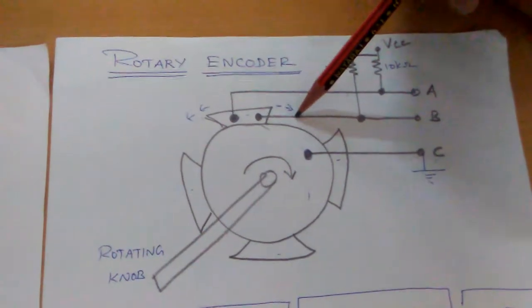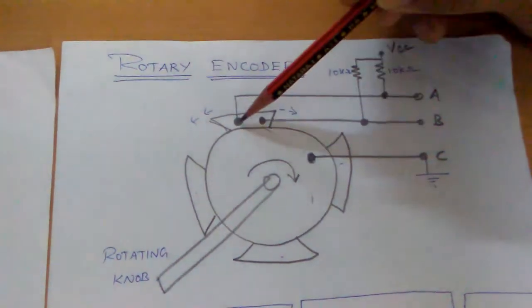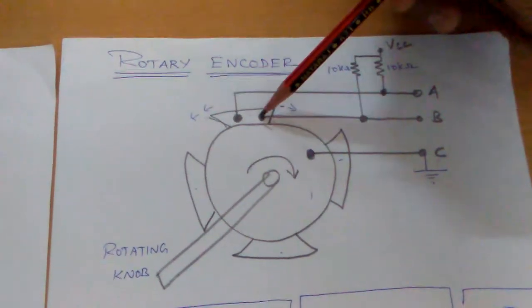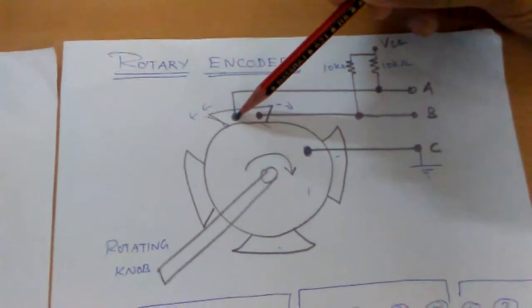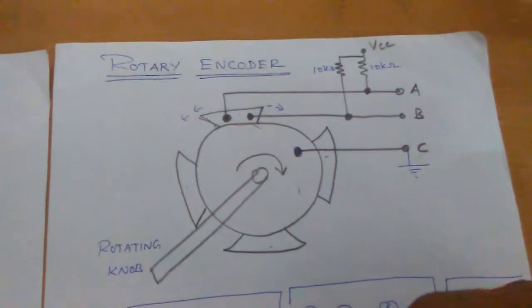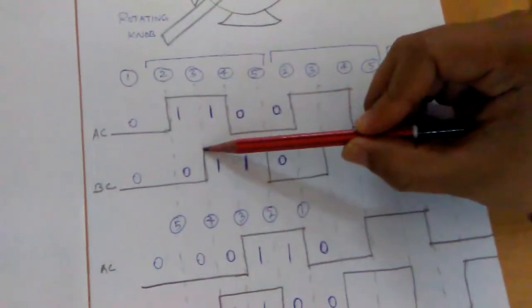After some angle of rotation, B will also get disconnected because this whole teeth will come this side. So AC disconnects first, then BC disconnects next. Because AC disconnects first, the AC waveform will go from 0 to 1 first, then the BC waveform will go from 0 to 1.